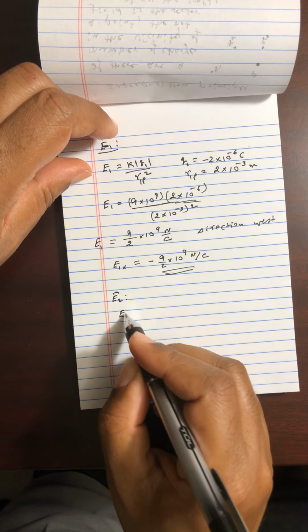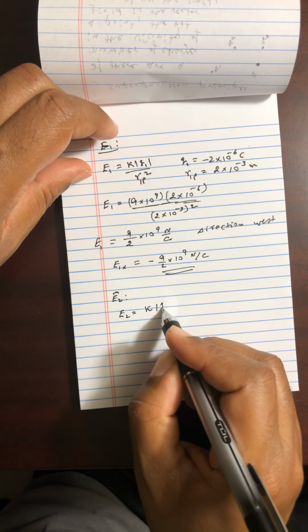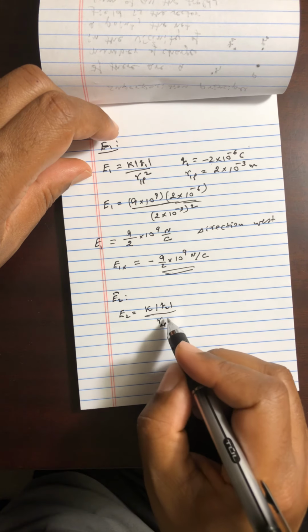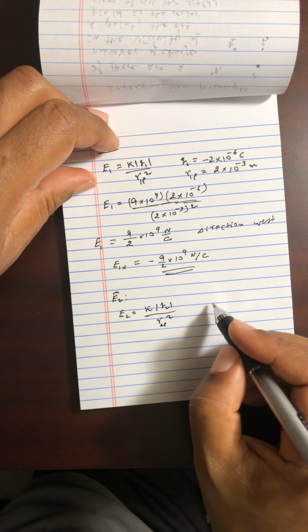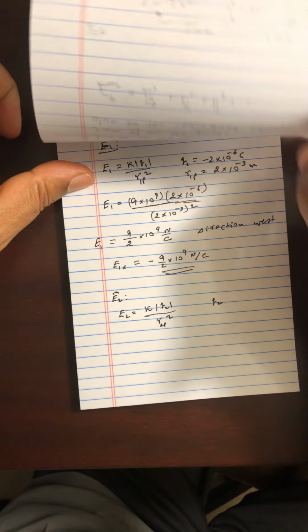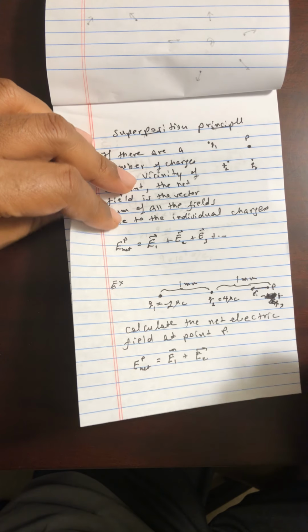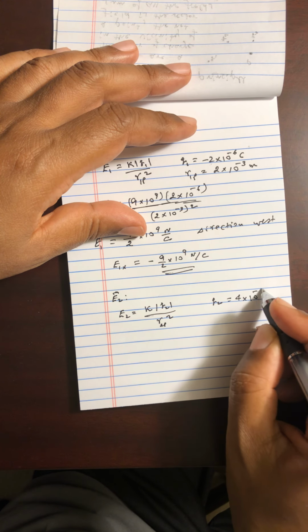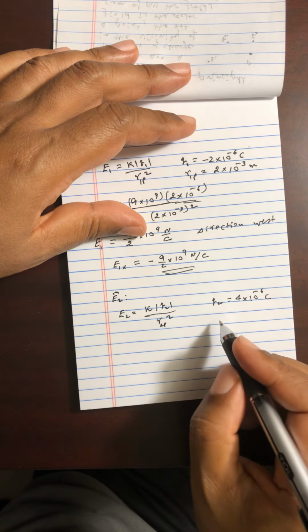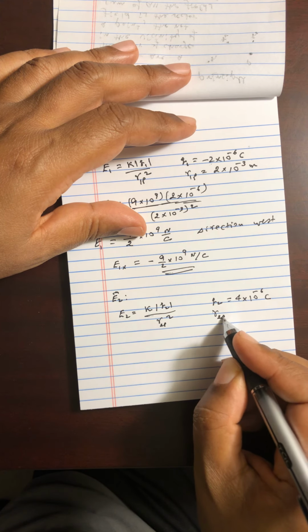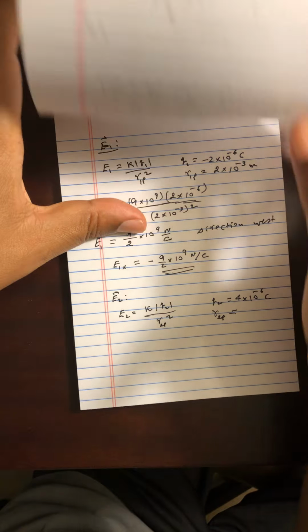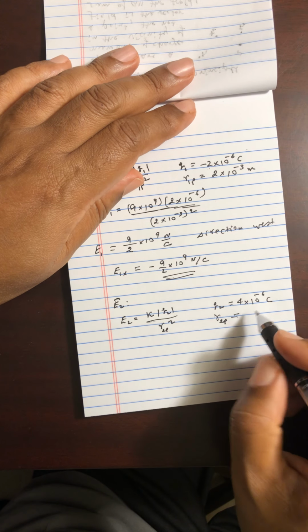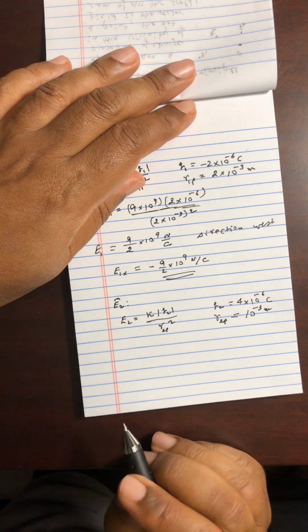First, let's look at the magnitude. E2 is K, absolute value of the charge Q2 divided by the distance between charge 2 and P squared. Okay, let's look at the charges. Q2, the charge of Q2 is 4 microcoulomb. That is 4 times 10 to the power of -6 coulomb. And then the distance between charge 2 and point P is 1 millimeter. This is the distance over here. That's 10 to the power of -3 meters. So we can calculate it.